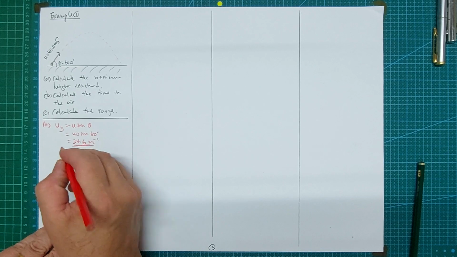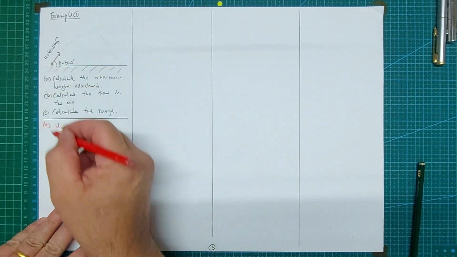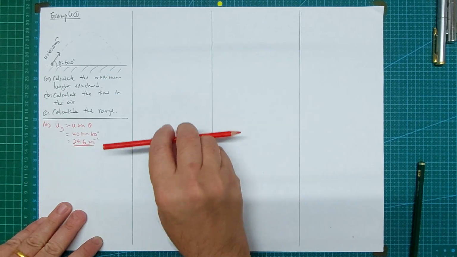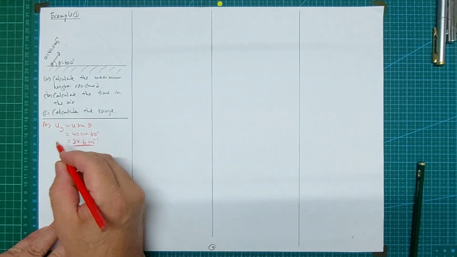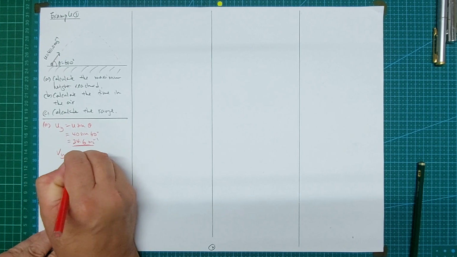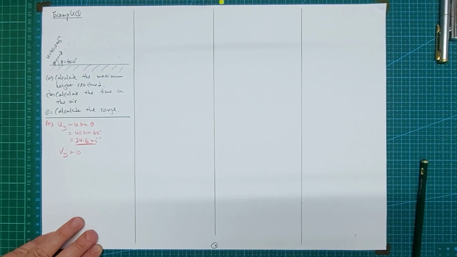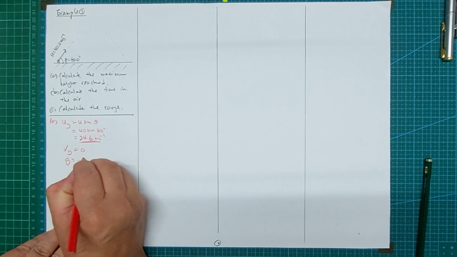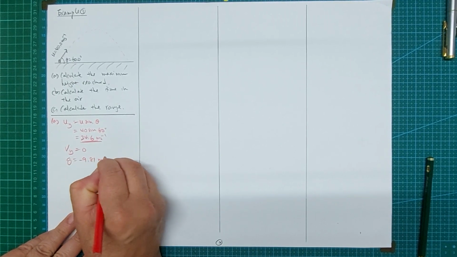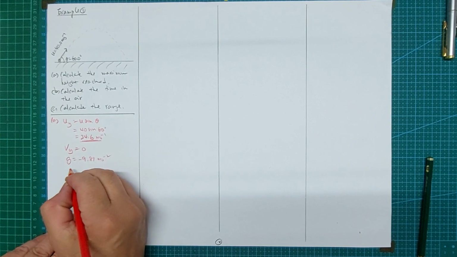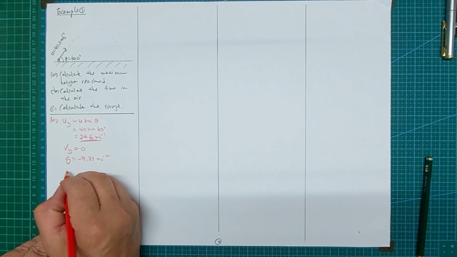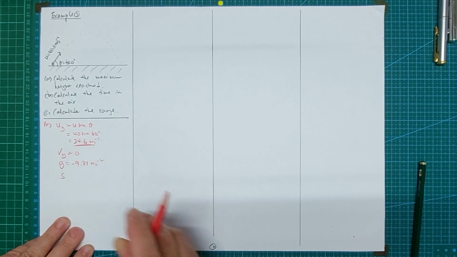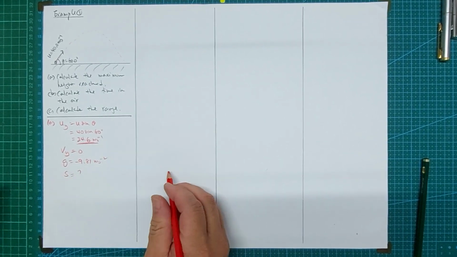So what's next? By the time it reached the maximum height, remember the one we traced just now, moving up and down, but before it comes down again, it stopped for a while at the top. So the Vy is 0. Next we have g equal to negative 9.81 meter per second squared. And now we want to calculate the maximum height, which is s, the displacement.